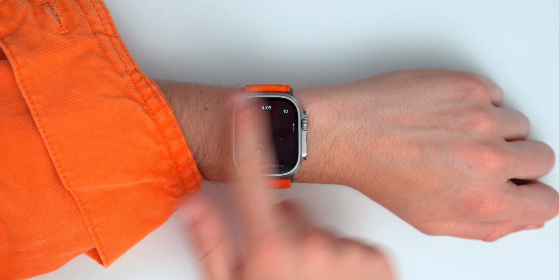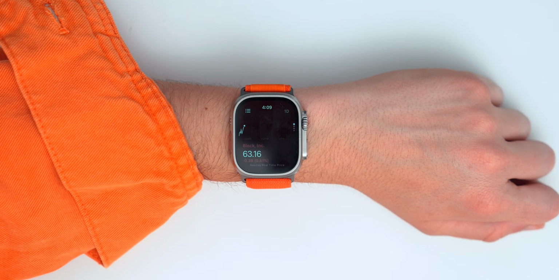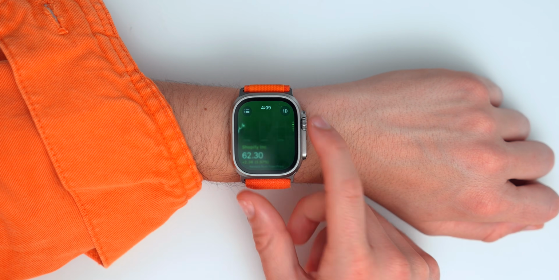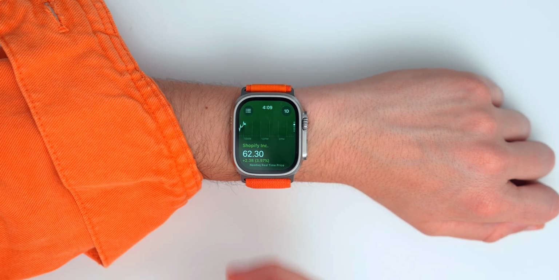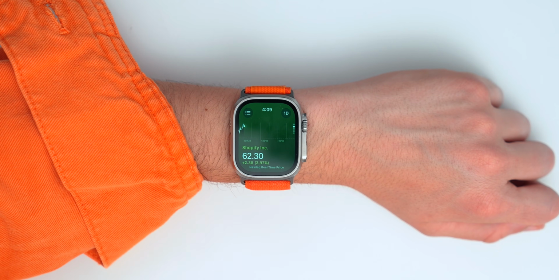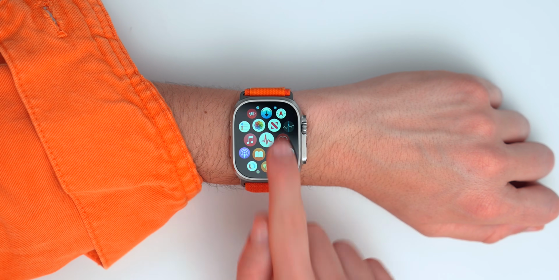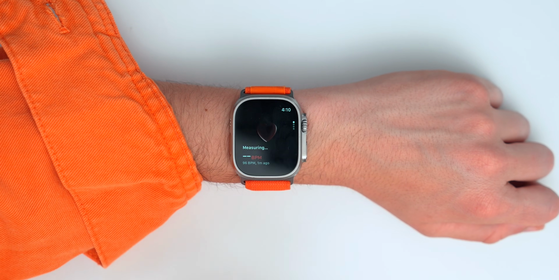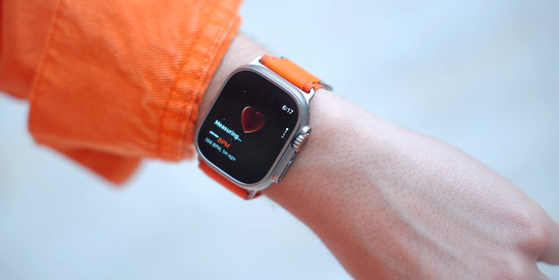The Stocks app is a perfect example of this new design language. As you can see, we now get this red infograph whenever the stock is going down, but also green, and the whole screen goes green. It's a really good way that Apple has implemented this design language. It looks beautiful. And the last app that I wanted to show you in watchOS 10 is the heart rate app, because we now get this 3D heart, this 3D icon, which looks stunning.